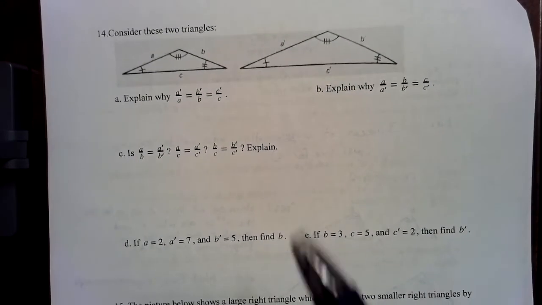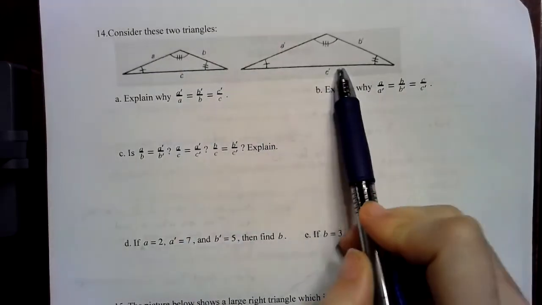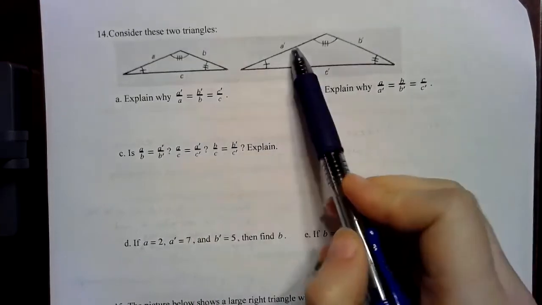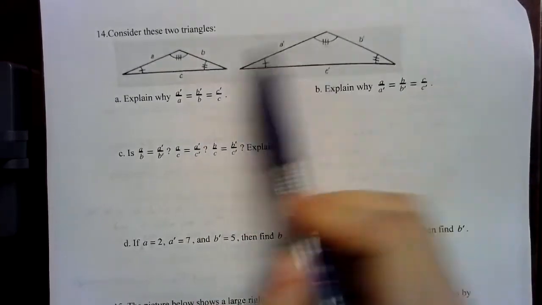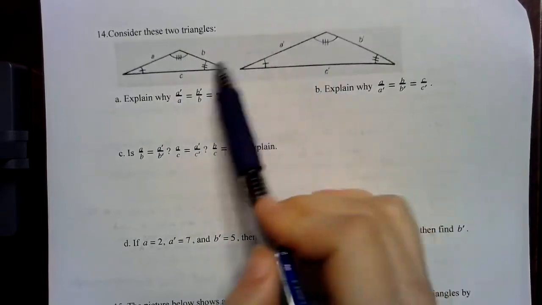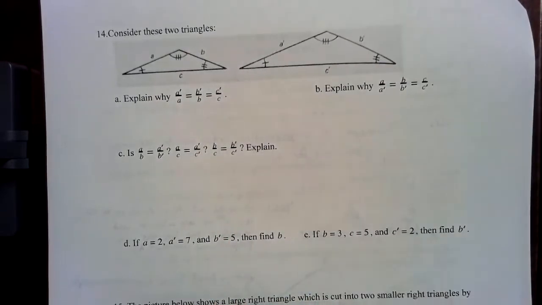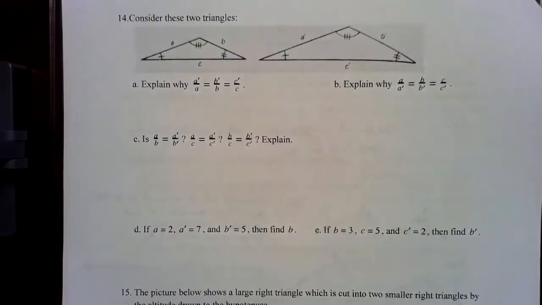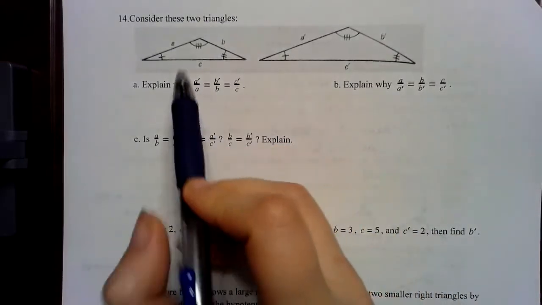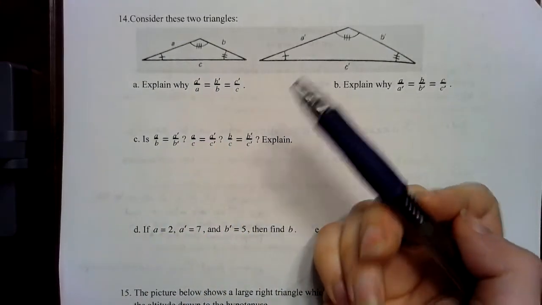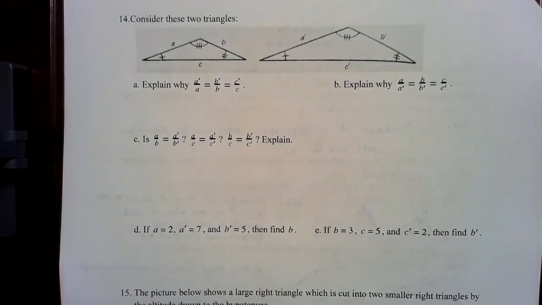If I have these two triangles, where the sides are A and A prime, B and B prime, C and C prime, and these corresponding angles are all equal to each other, let's go through and say, well, if all the angles are equal, then these are similar.